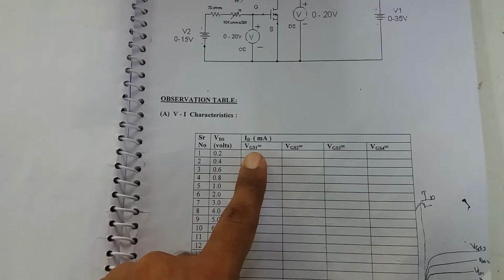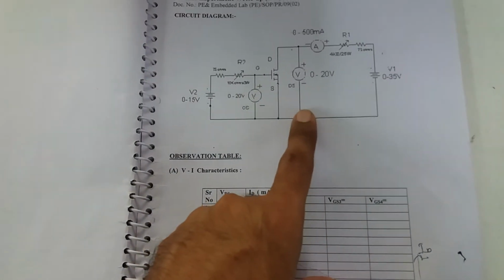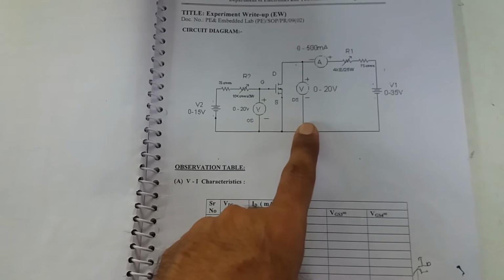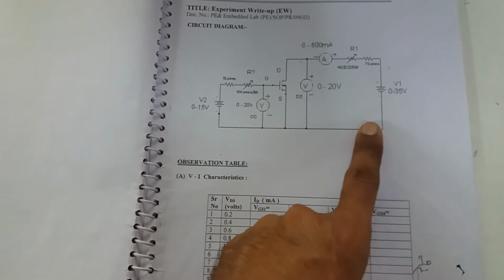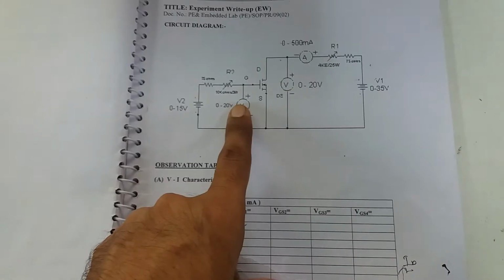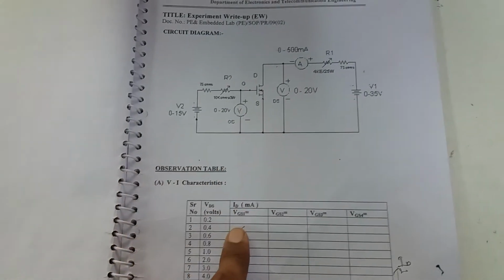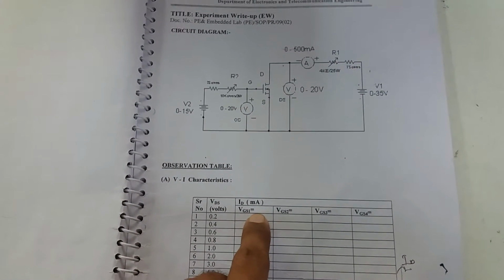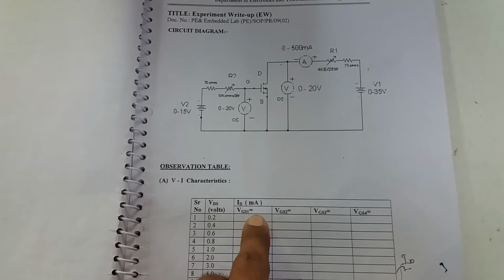There are two characteristics: one is the transfer characteristics, and another is called the output characteristics. I am telling about the output characteristics. What are output characteristics? I set the input as a constant. The input is VGS. So VGS is set as a constant. For example, I have set VGS equal to 2.5 volts as a constant.